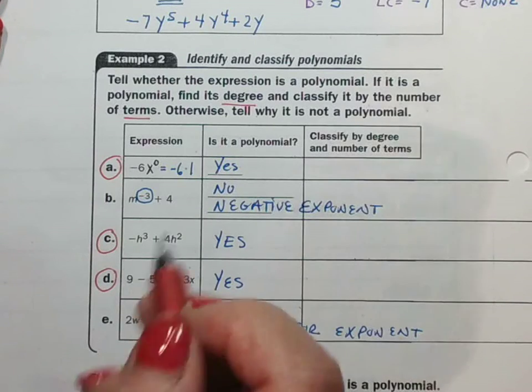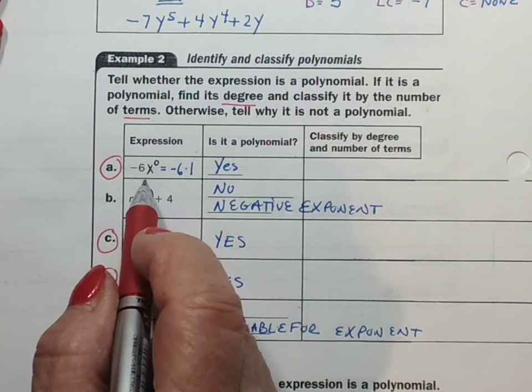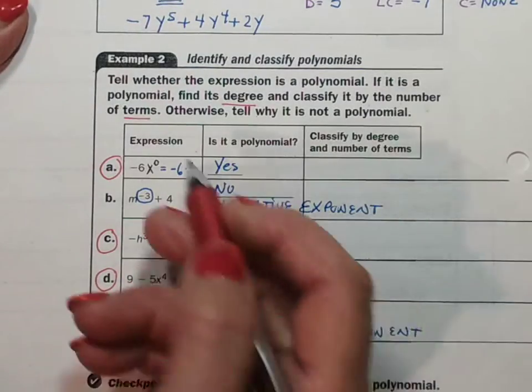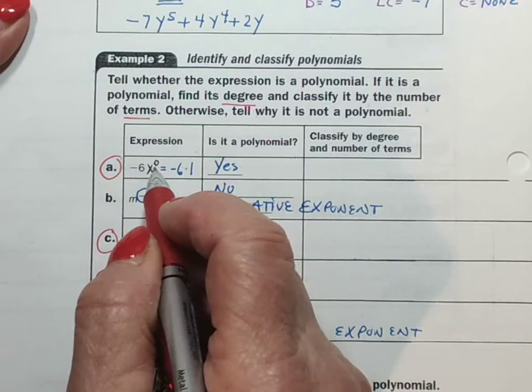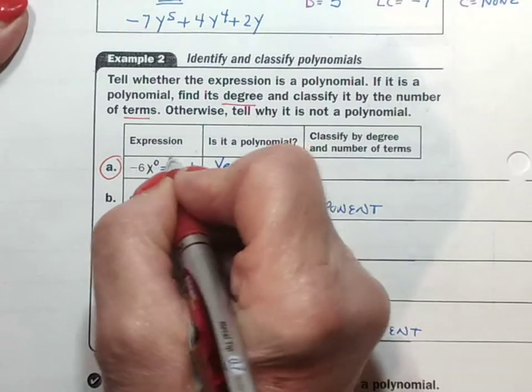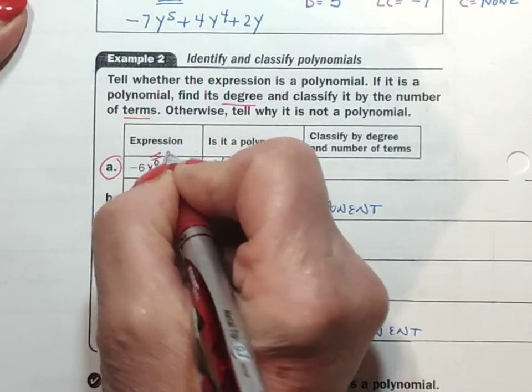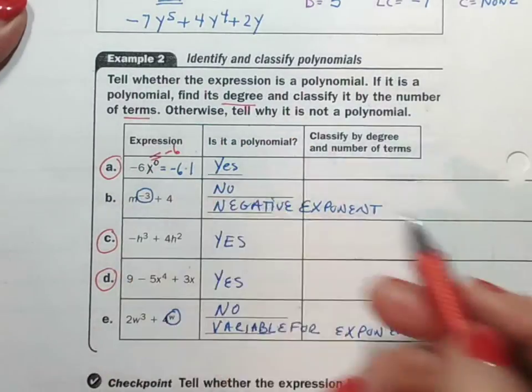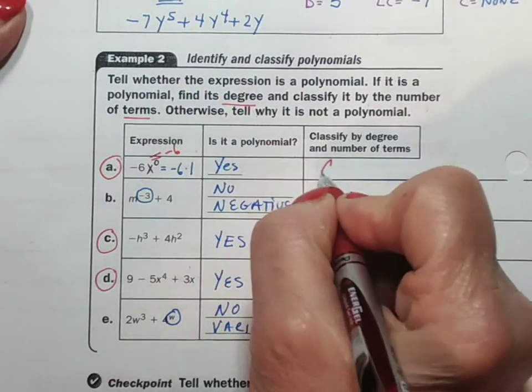Okay, so here, the degree is 0. And this would also be equal to negative 6. Either one of these, that's a constant.